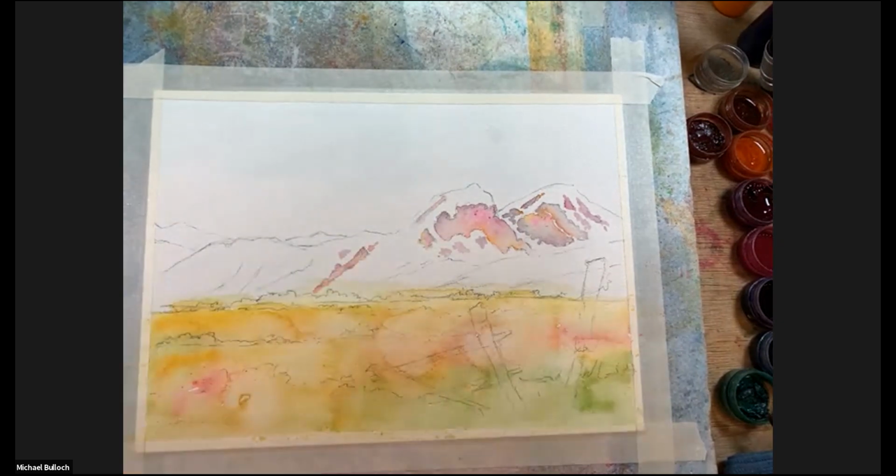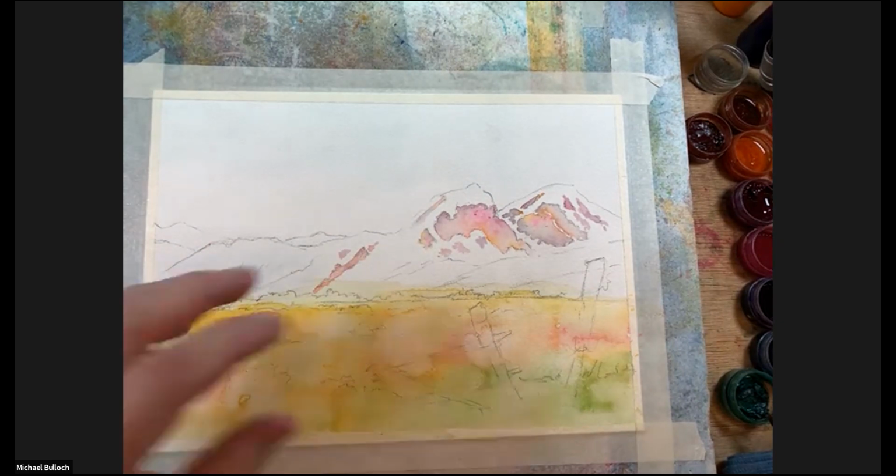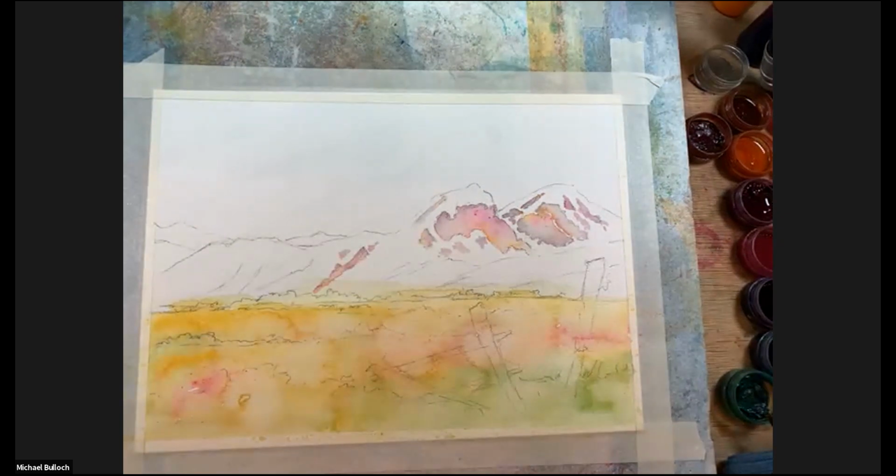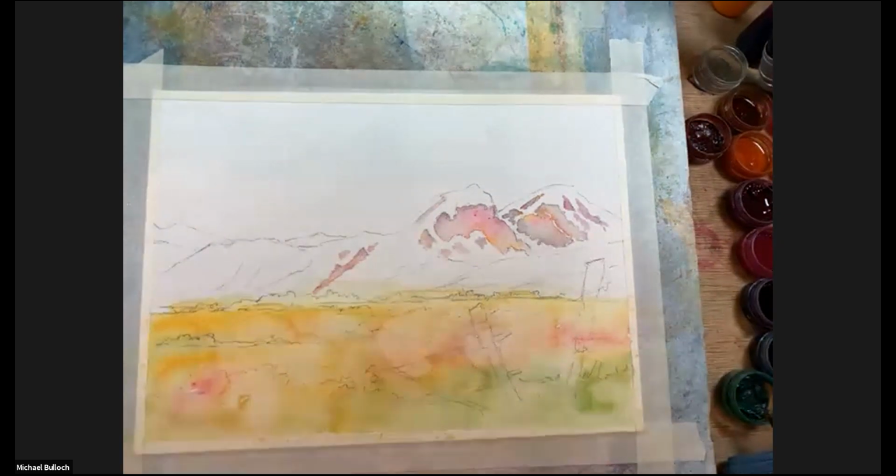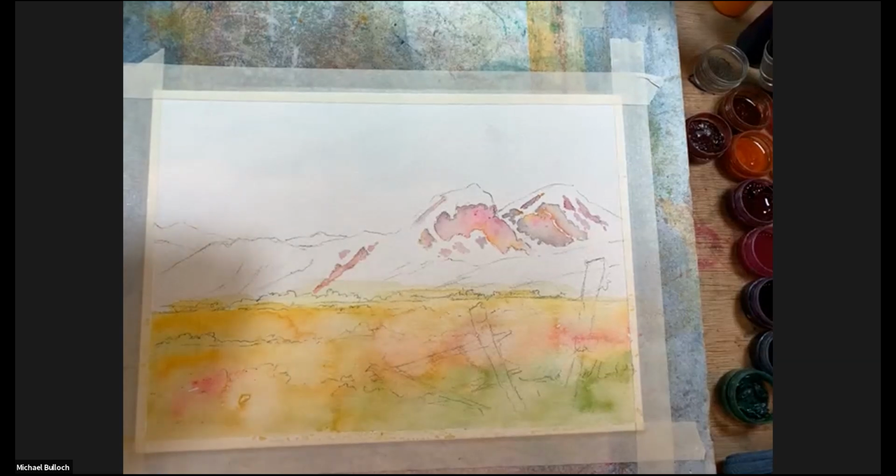Right now, it just looks like a bunch of weird pink blobs, but yeah, that brings that in. Excuse me. Sorry. Didn't mean to yawn.